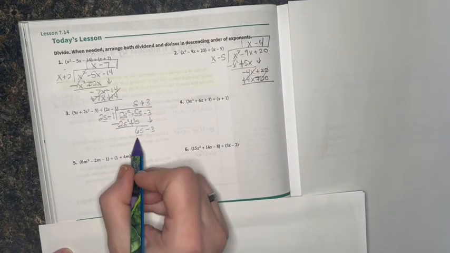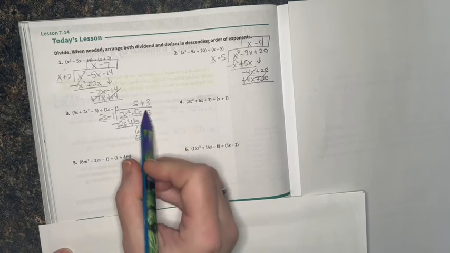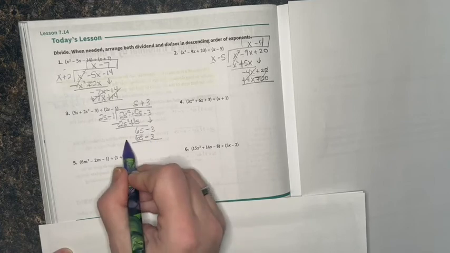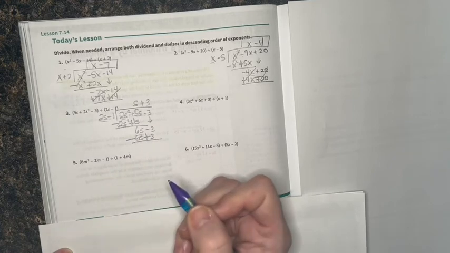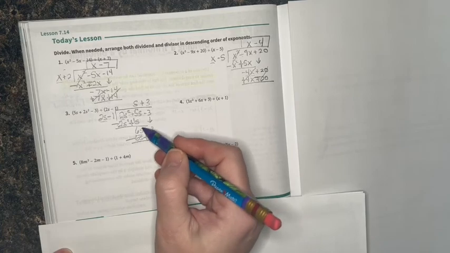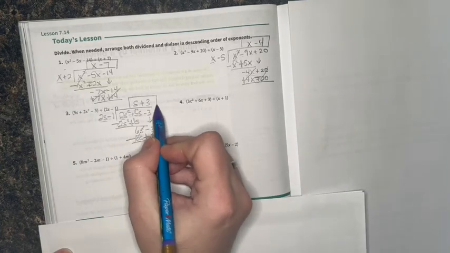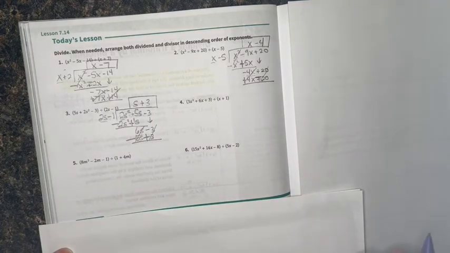2 times 3 is 6, so 3 times 2s is 6s. 3 times a negative 1 gives me a negative 3. Then I change my signs. 6s minus 6s is canceled. Negative 3 plus 3 is canceled. No remainder. My answer is s plus 3.